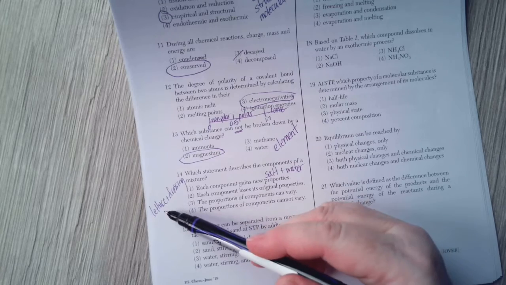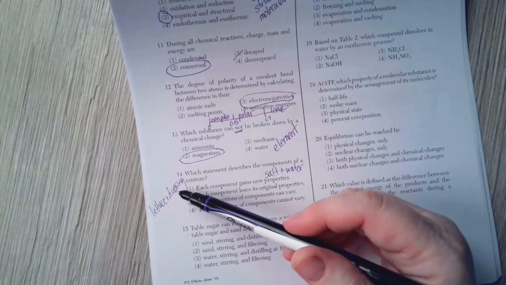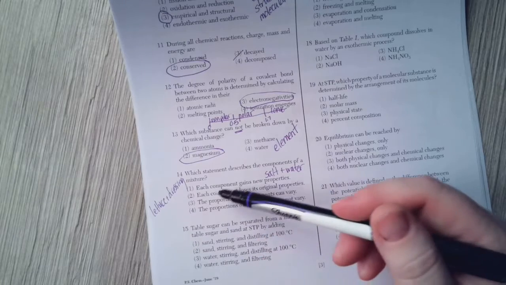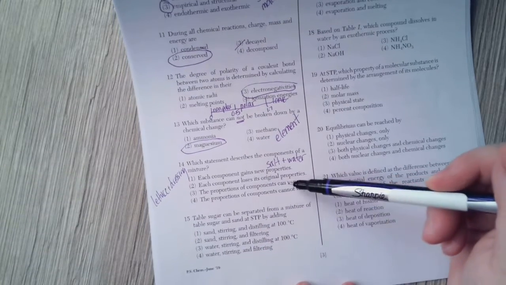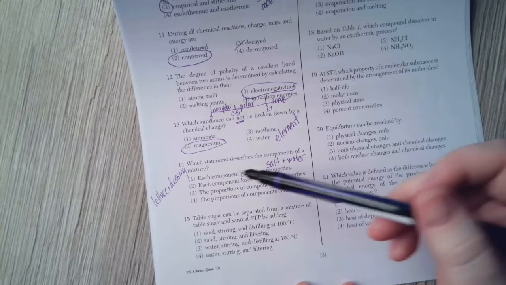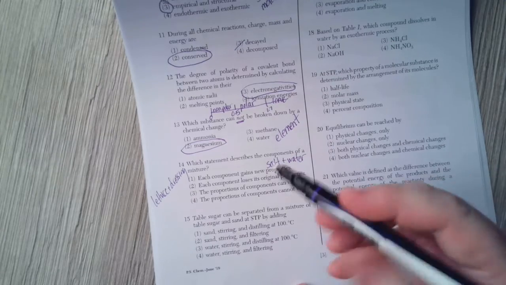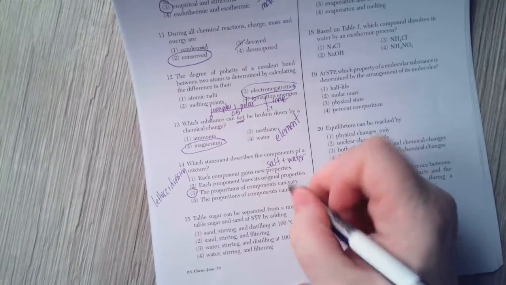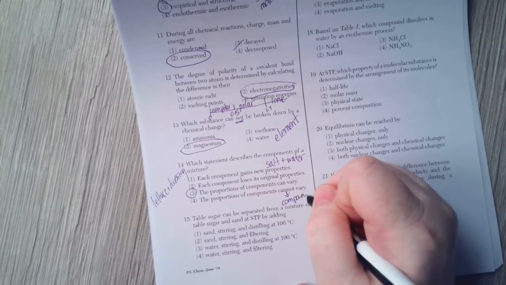You just get lettuce with dressing on it. The dressing doesn't become something new with new properties, or lose its original properties. So we're down to these 2 options. Either the proportions of components can vary, or the proportions of components cannot vary. It's this one, can. When they cannot vary, that would be a compound.